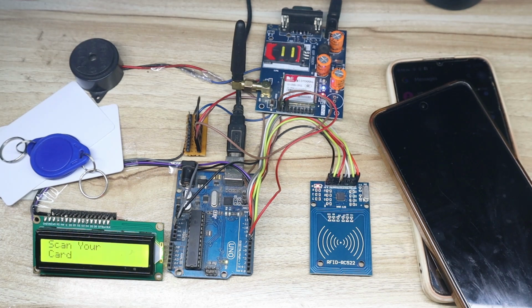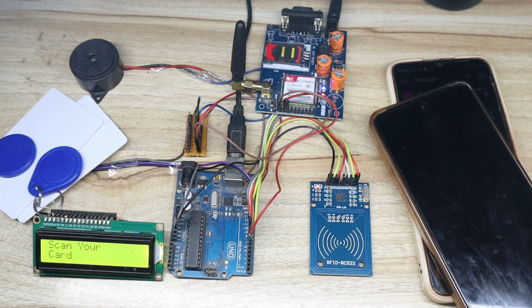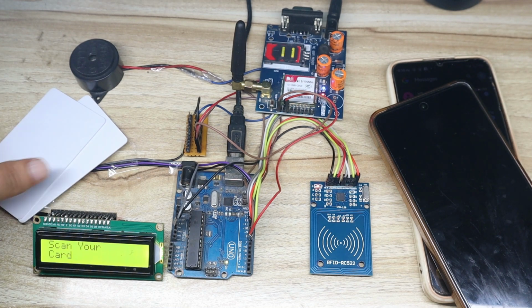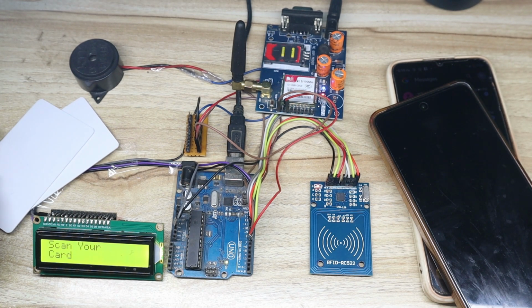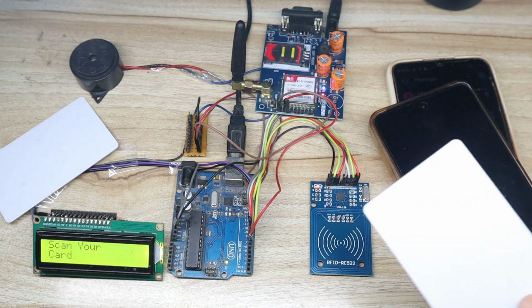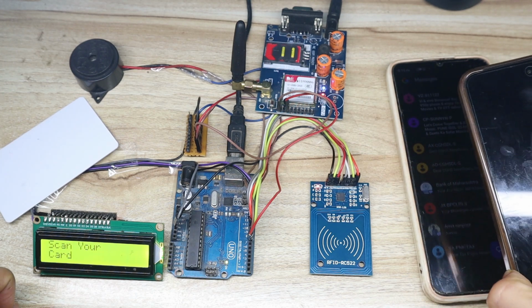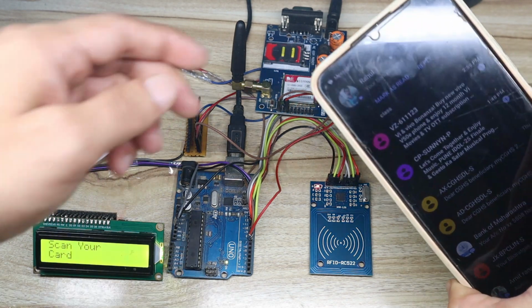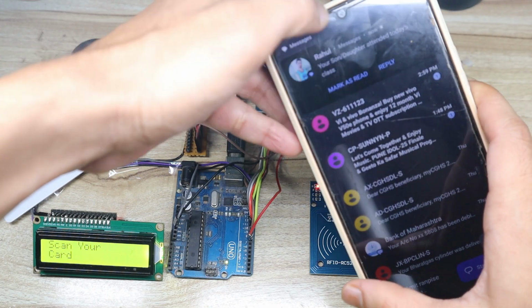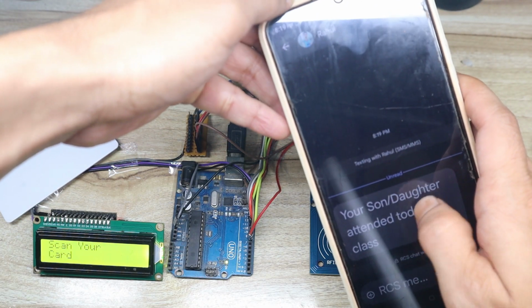From the laptop you can give the current subject lecture name, let's say Marathi, and press enter. Here you can see I am using two different mobiles because I am using two different RFID cards for the students, and I want to show you in real time that the parents get the notification. Let's say the first student comes and tries to give his attendance. You can see card scanned successfully, attendance taken, Shubham. Then Shubham's parent gets the message. You can see here, just now we received the message: your son or daughter attended today's class.